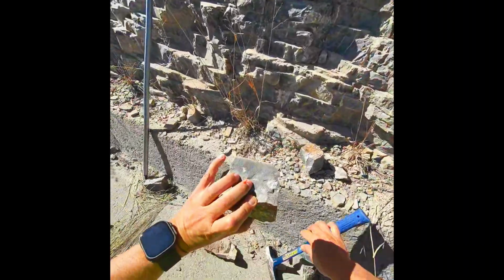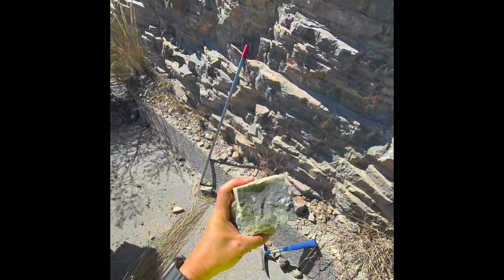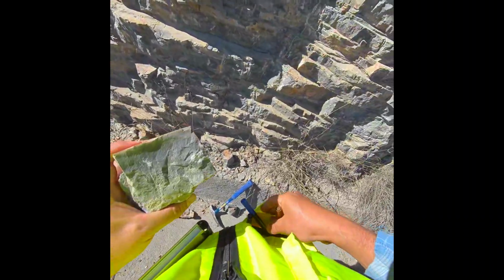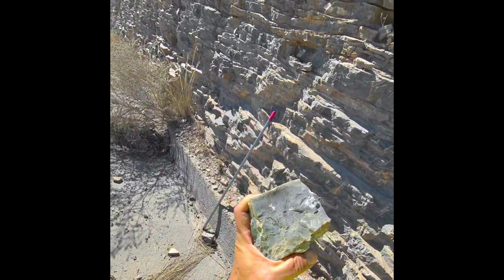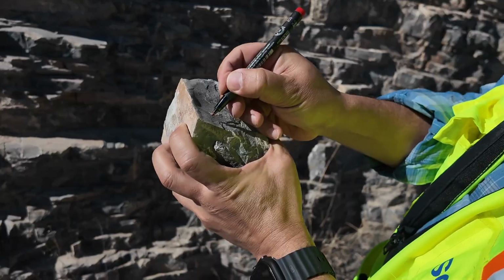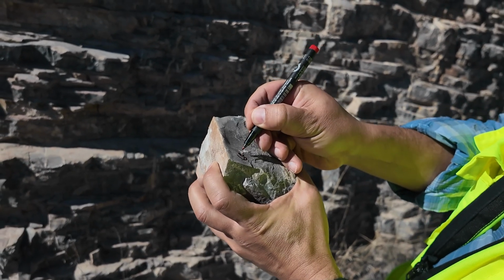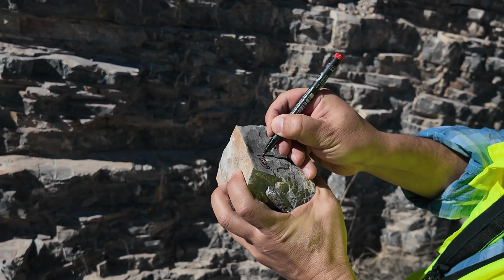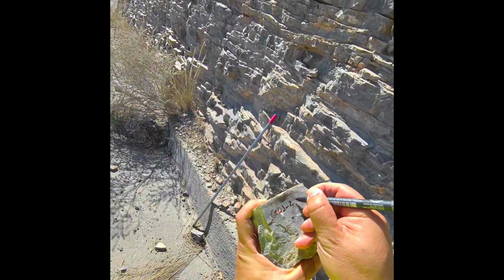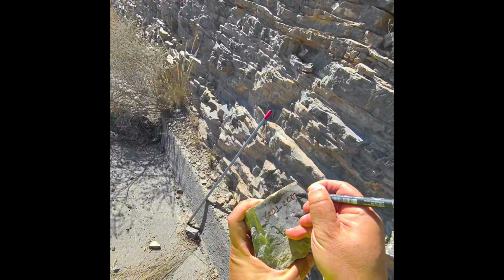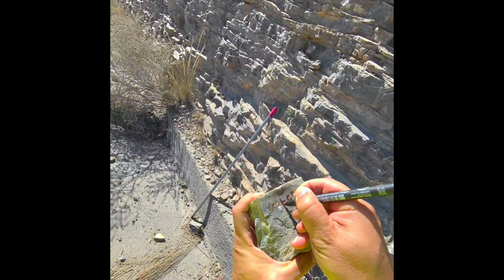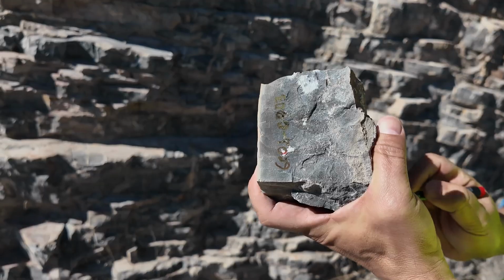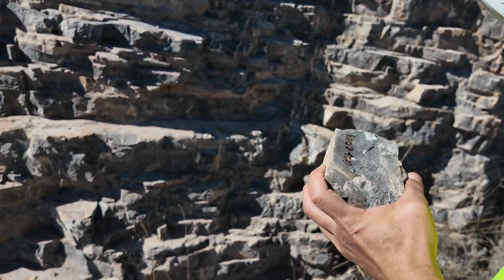Okay, this is a very nice chunk of material. I'm going to mark it right away. So we were in sample number 3. So again, this is Geo 1 and the sample is 0003. Make sure that you use permanent marker, otherwise you are going to be losing your information.